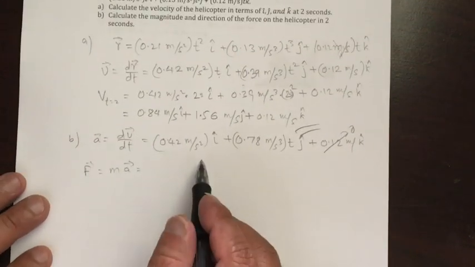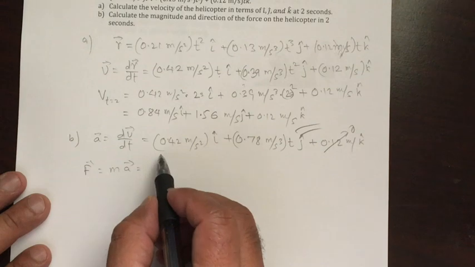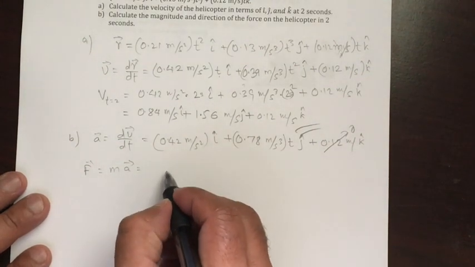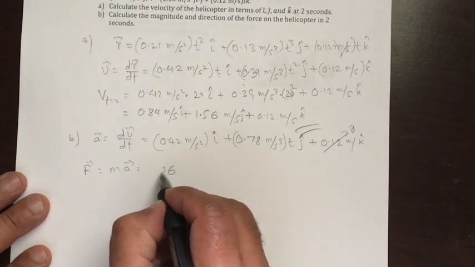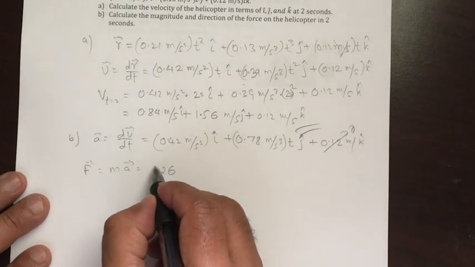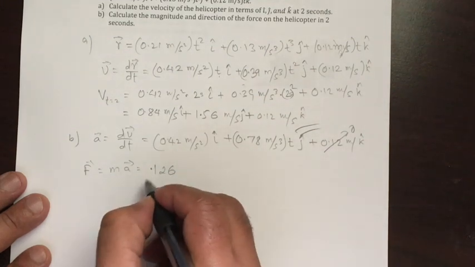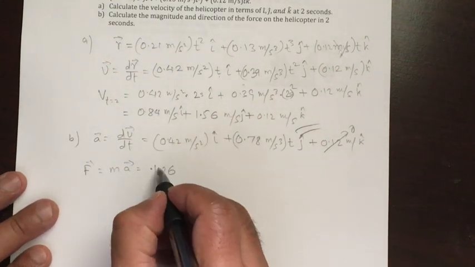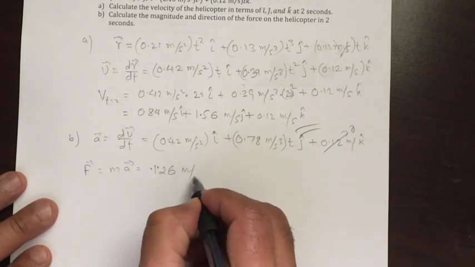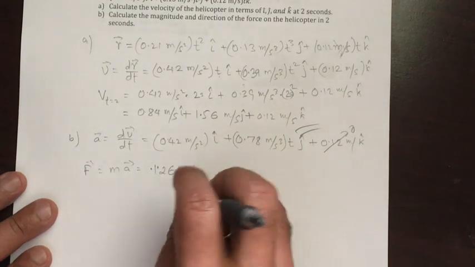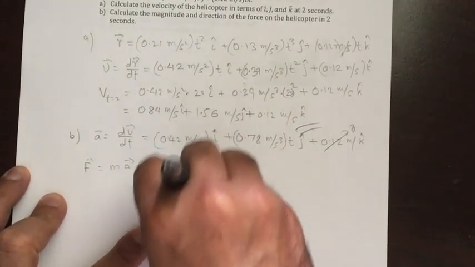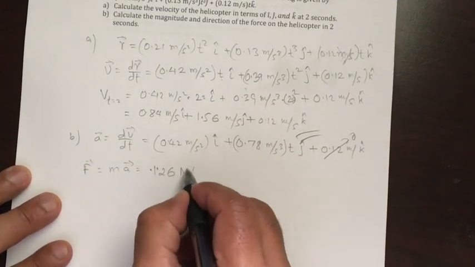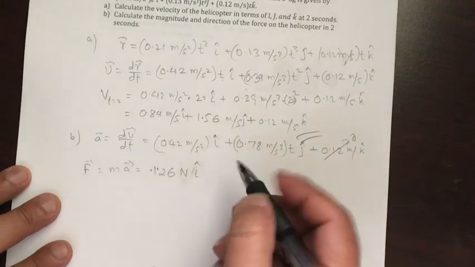So multiply by 3 kilograms, which is 3 times 0.42, which is 1.26, kilogram meter per second square. I am simply writing here Newton in the direction of i.